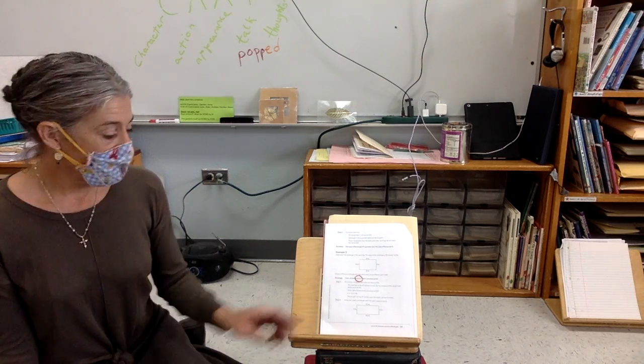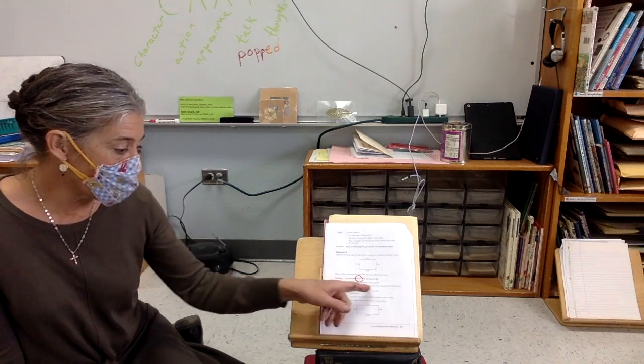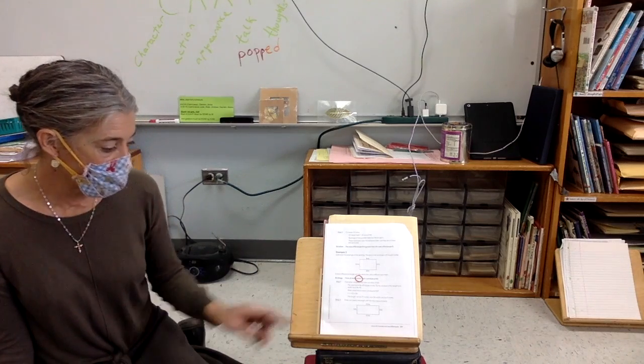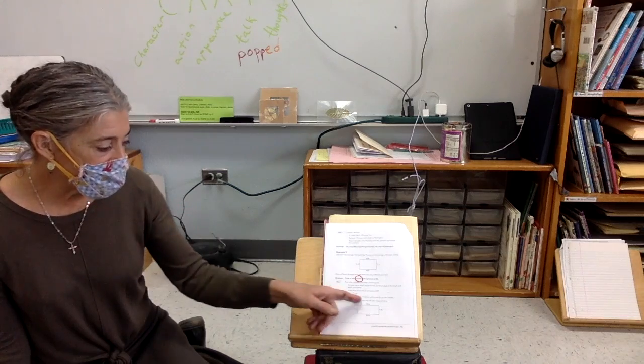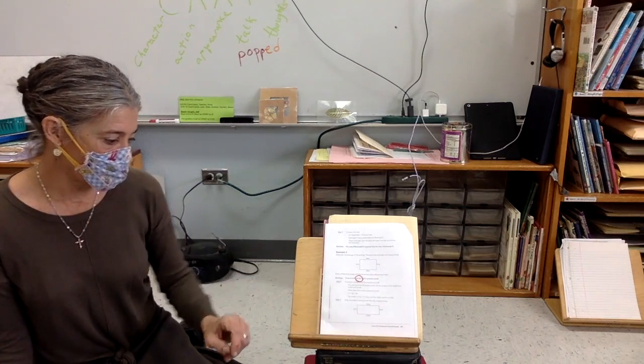The area has to be 40 square inches, so the product of the length and the width must be 40. What other factors have a product of 40? 4 times 10 makes 40. So the length could be 10 inches and the width could be 4 inches.